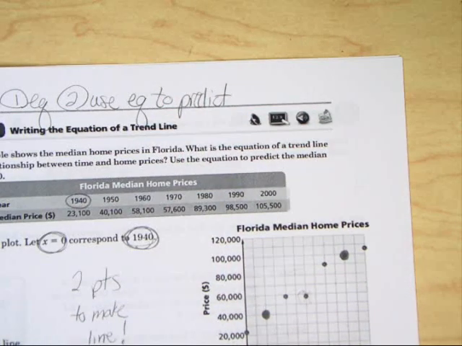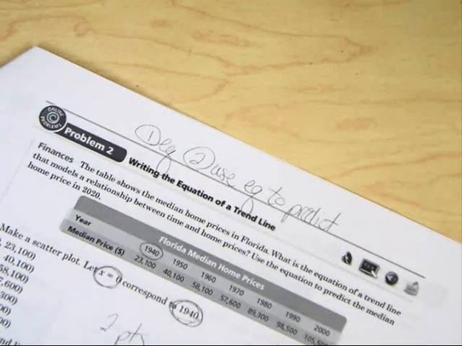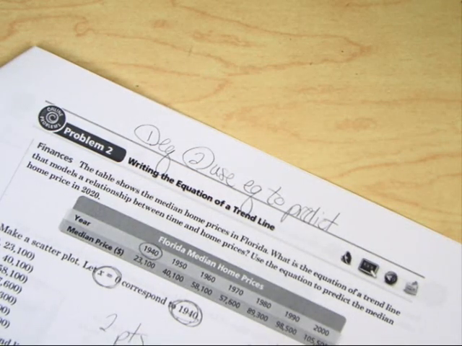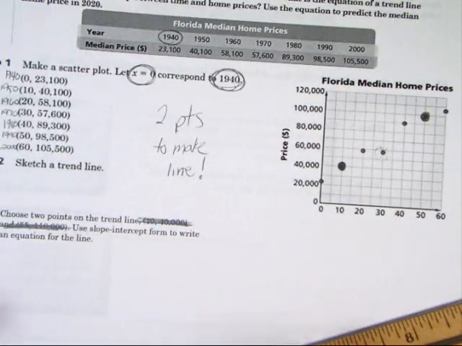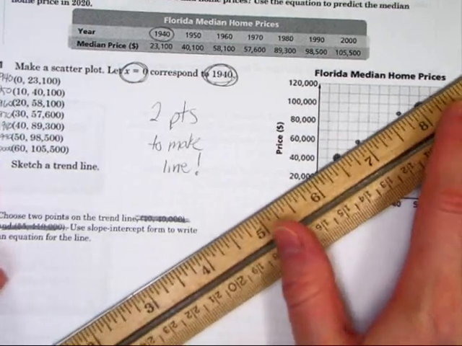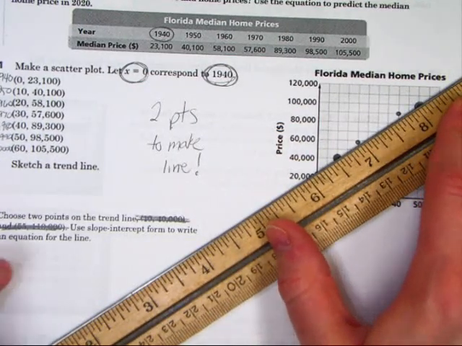Now watch what happens when I connect these 2. And are we using the ones they wanted us to? No, we're not. We're going to use our own points, and you're allowed to do that because a trend line is just a guess. We're not going to use the points they suggested. We're going to use the 2 points that I'm picking.